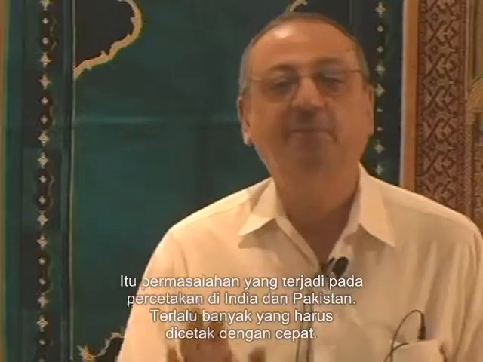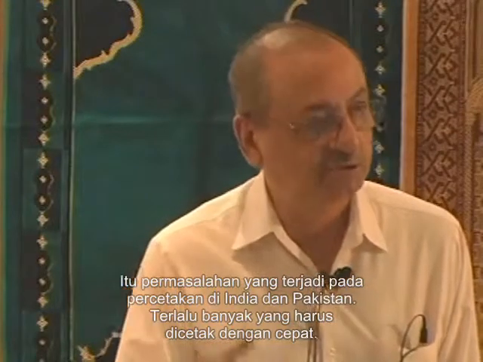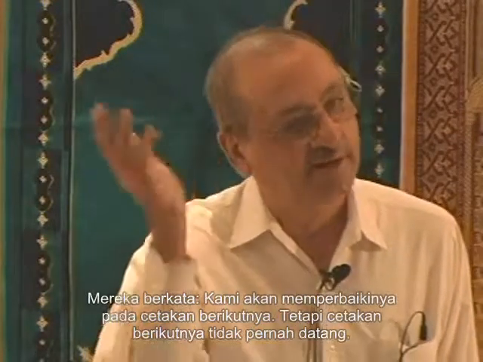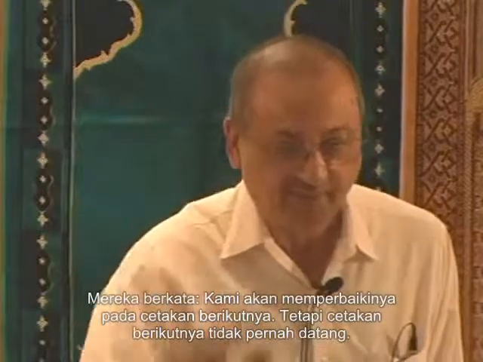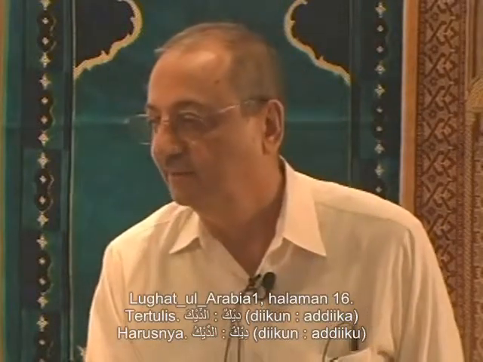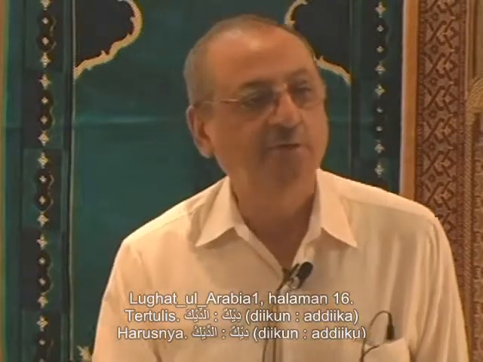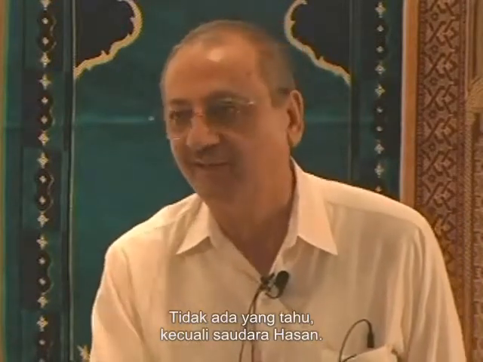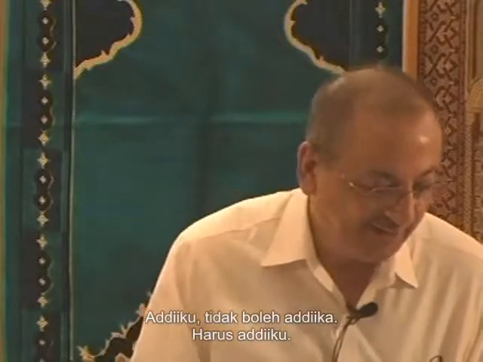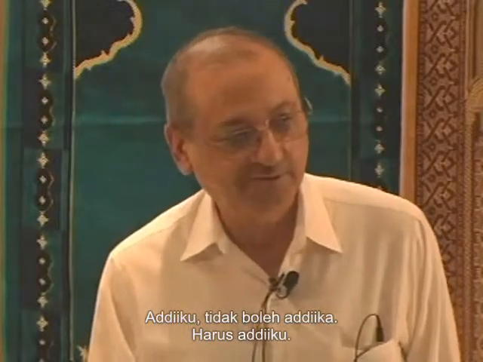That is the problem with printing in India, Pakistan. They are in such a rush to print, they say we'll correct them afterwards. In the next printing we'll correct them, and that next printing never comes. Look at page 16, brothers and sisters. It says Dikun, and then it should be Adiku. See, none of you noticed except Brother Hassan. Adiku. It cannot be Ka. It has to be Ku. Are you with me, brothers and sisters?